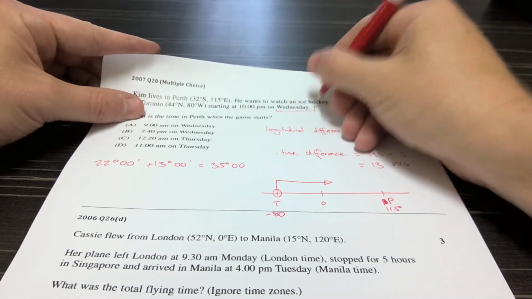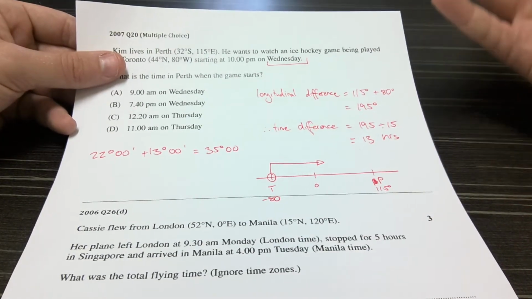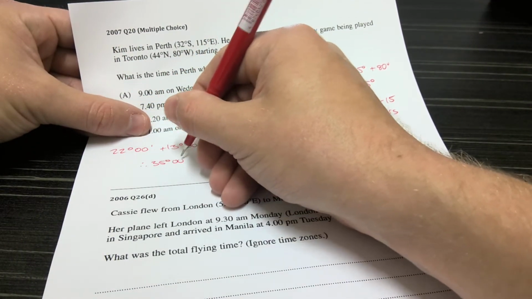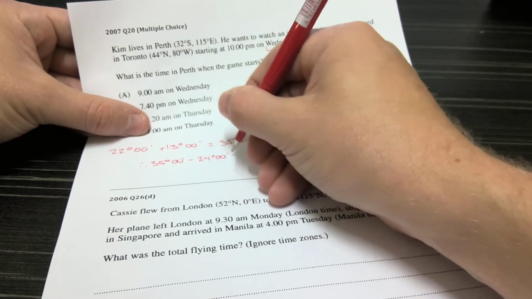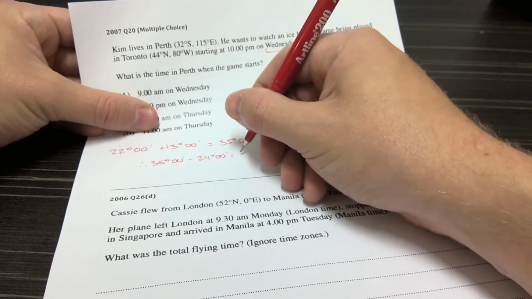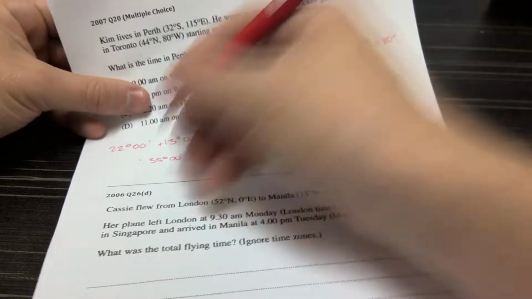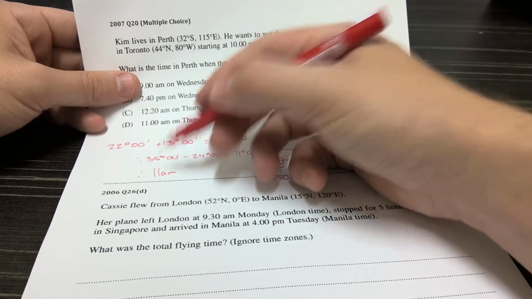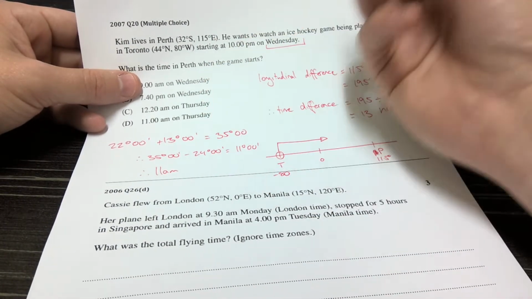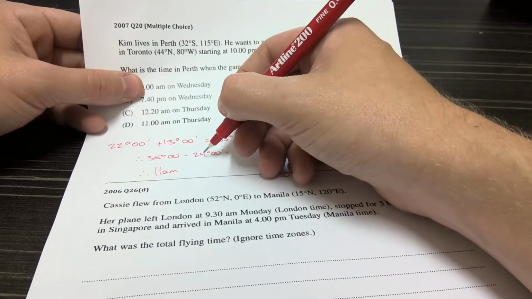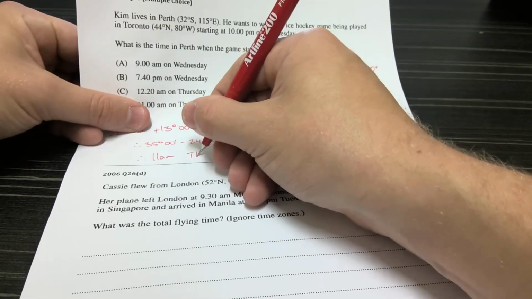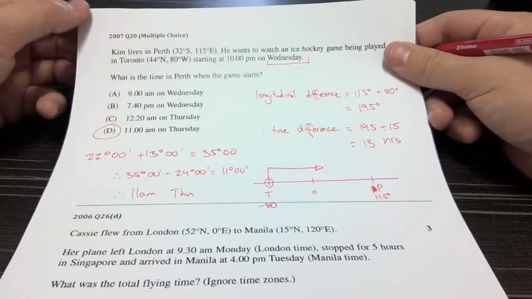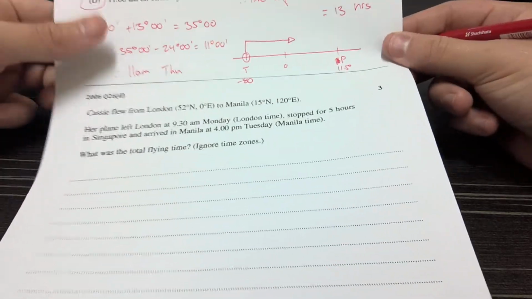We're seeing that this is on Wednesday, so we've gone so far out of Wednesday that we're now on Thursday. So we're going to do 35:00 minus 24:00, which equals 11:00. So we have 11 a.m., because 11 o'clock is 11 a.m. We know it's a.m. because it's less than 12. But because we had to do that subtraction of 24 hours, we've gone forward a day. So it's 11 a.m. on Thursday. Answer is D.